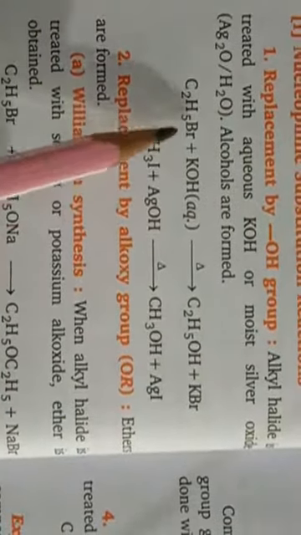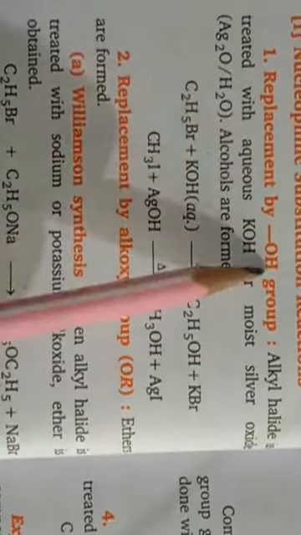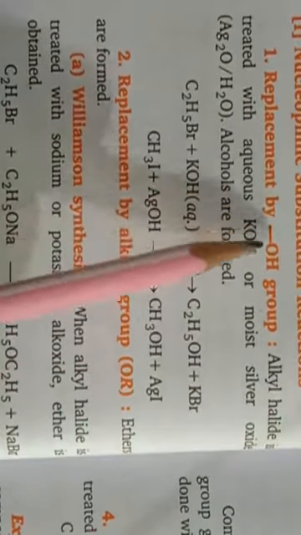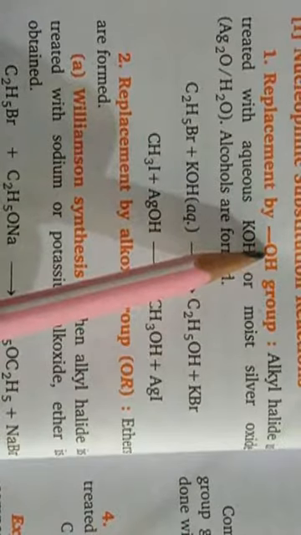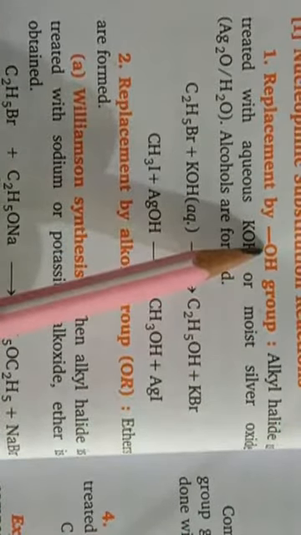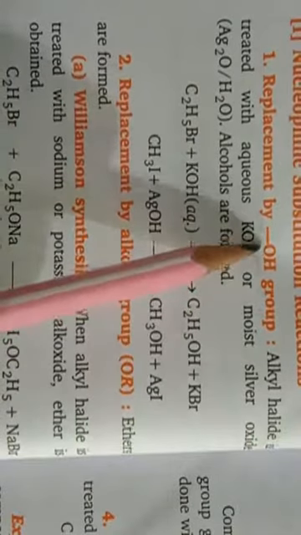So first, replacement by OH group. In this first substitution reaction, the halogen atom of the alkyl halide will be displaced by OH. So overall you can say alcohol will form.